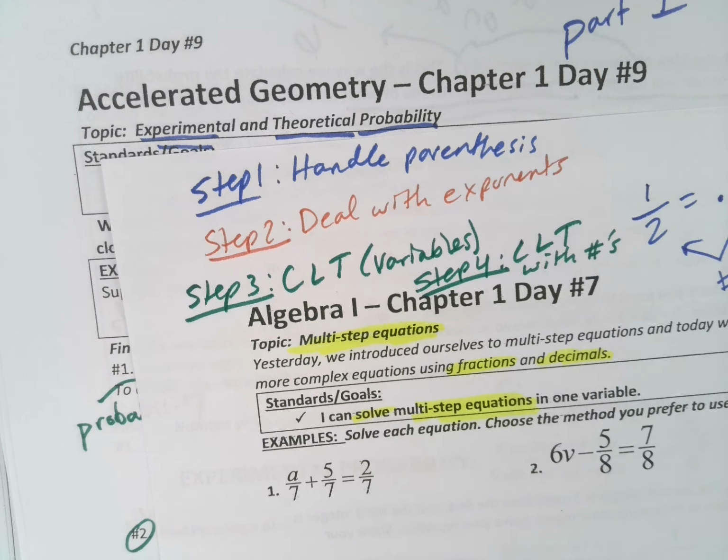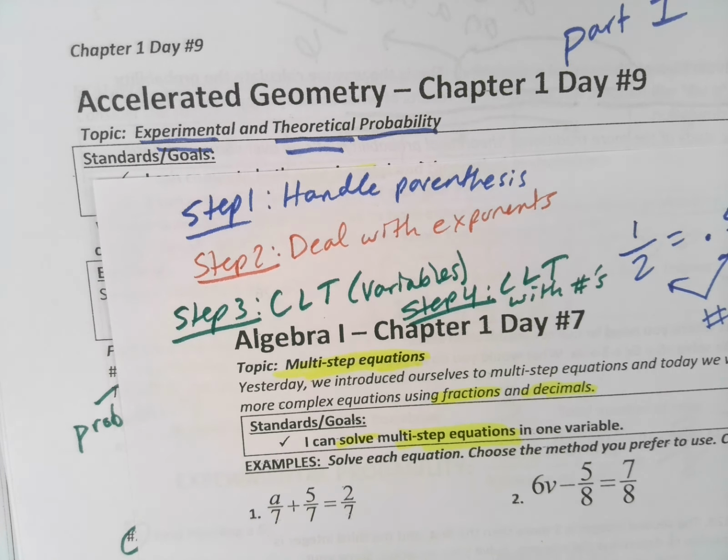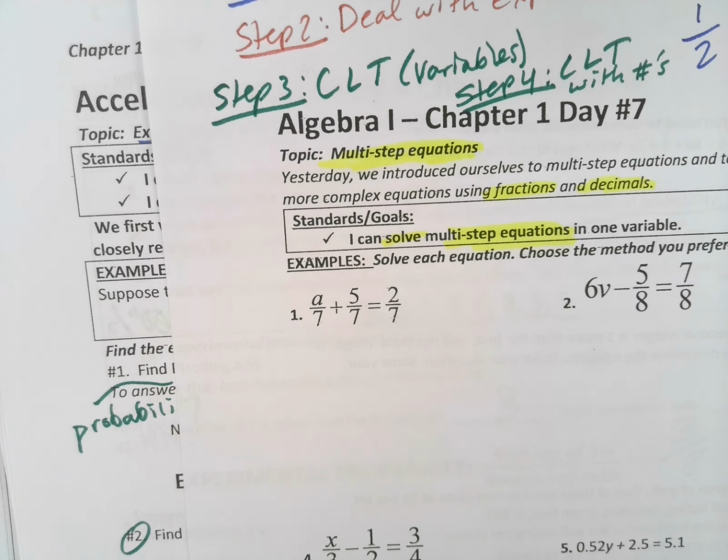If you've done those 4 steps, really all you're going to be left with is just multiplying or dividing if there's anything still attached to your variable. And we're going to see that in a lot of these problems. For example, let's look at number 1 together, guys.